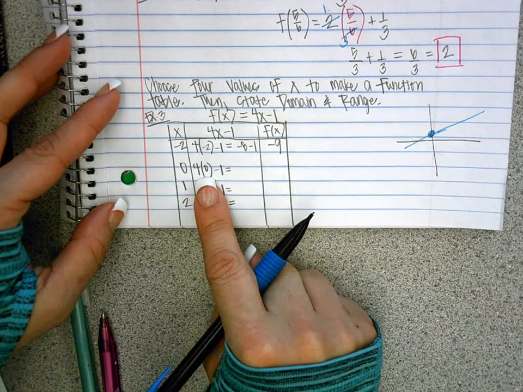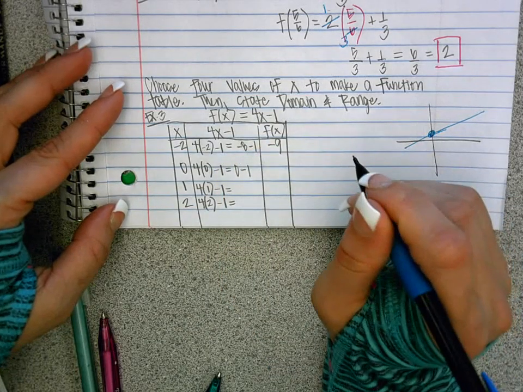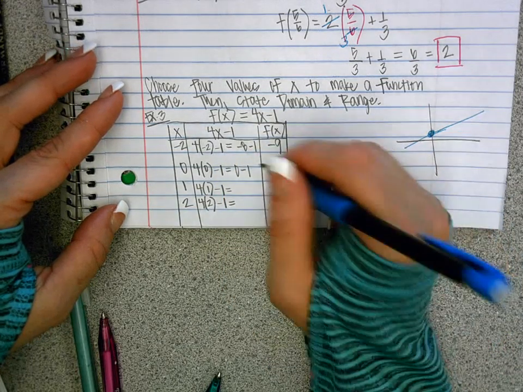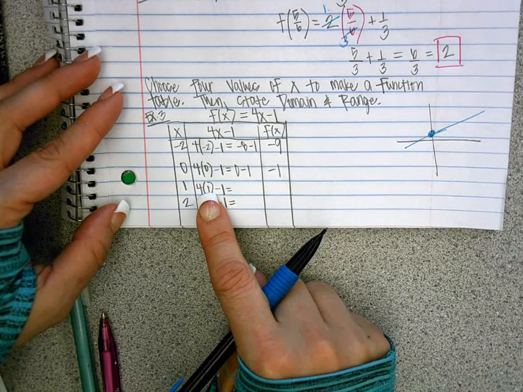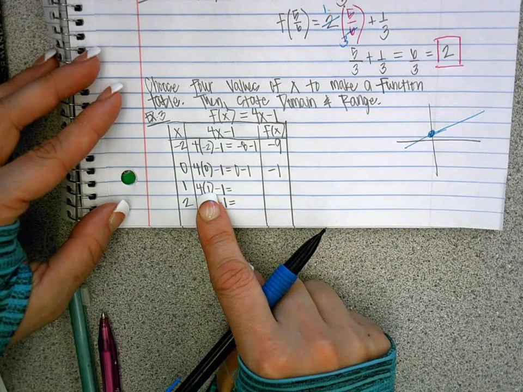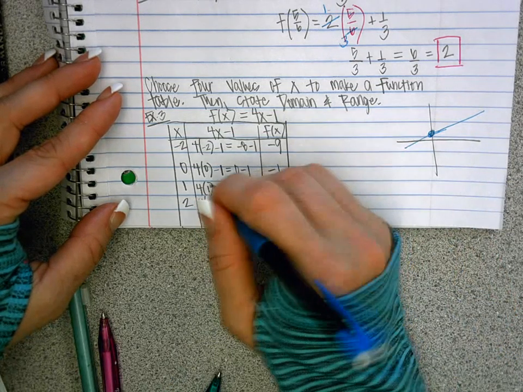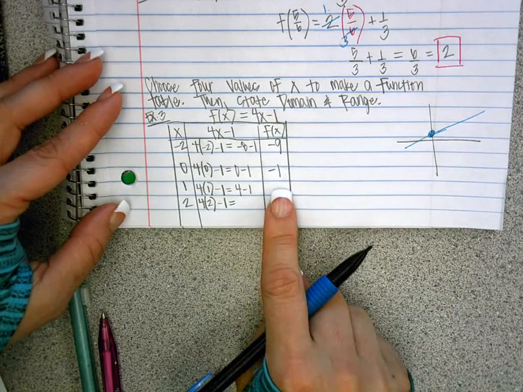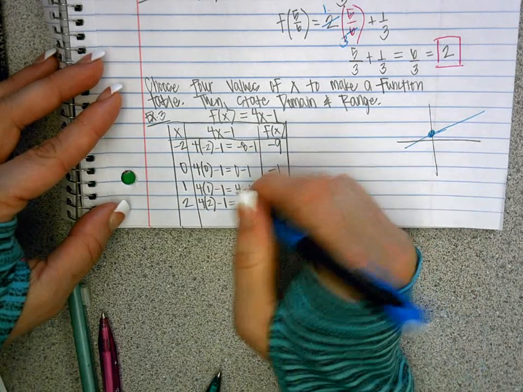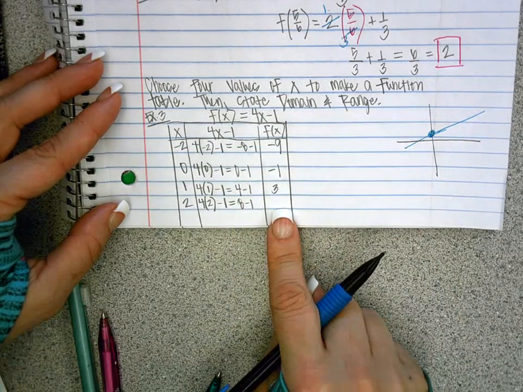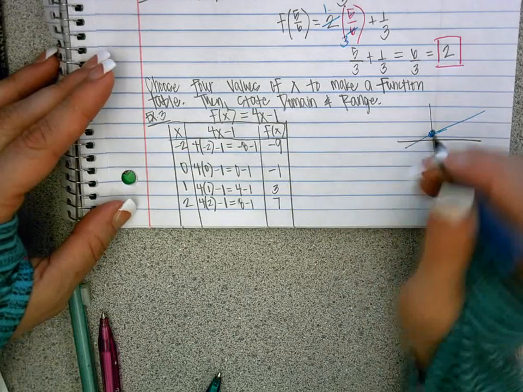4 times 0 minus 1. 4 times 0 is 0. 0 minus 1 gives me an answer of what, Damien? Negative 1. Okay, what happens when my input is 1? Input is 1, Cassie. 4, then minus 1. I was looking for the f of x. So 4 minus 1 is 3. Okay, this one, 8 minus 1. What will my output be if I input 2? 7. Thank you.